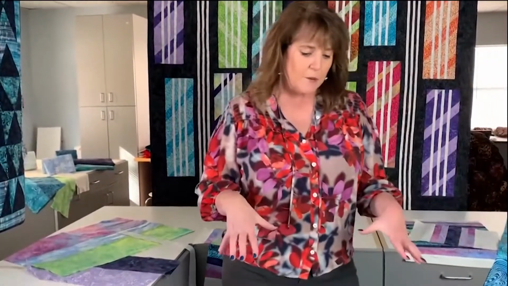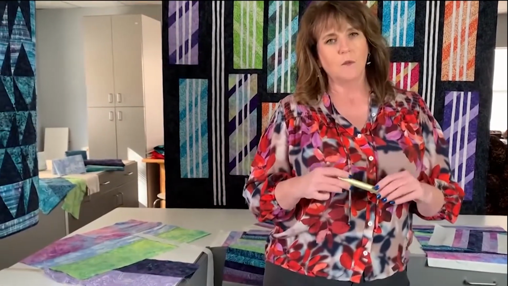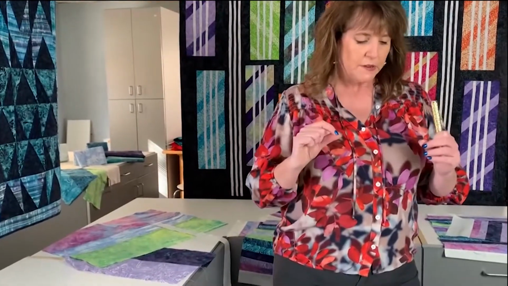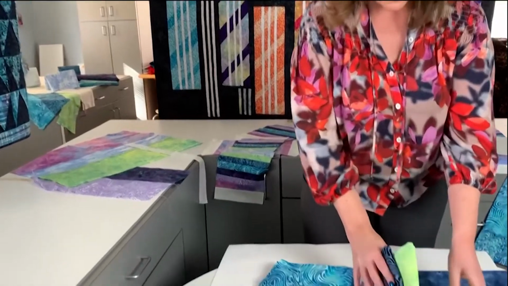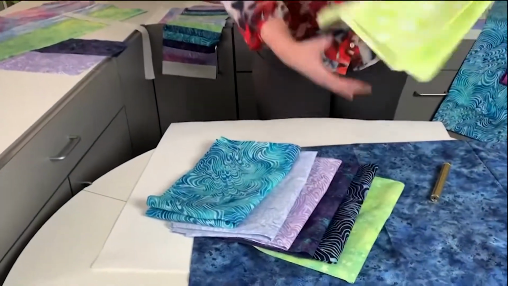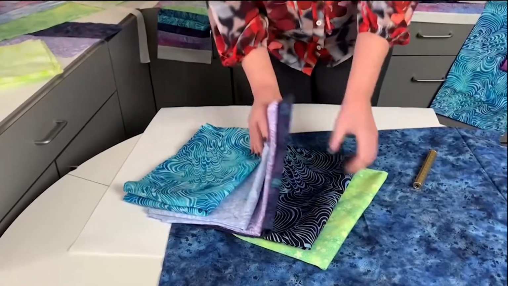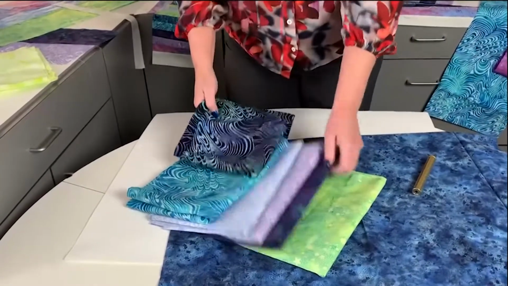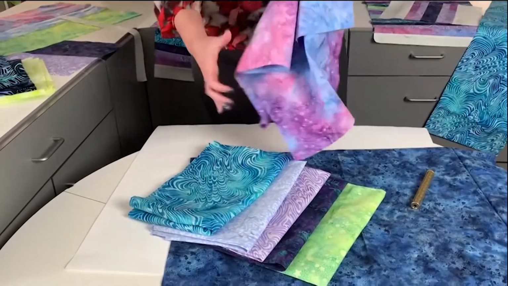So choosing your fabrics, I'm identifying a couple of things when I look through the Kaleidoscope tool of what may be a problem with my little bits of bargello, little piecing. So I think with this particular one right here, I'm going to remove this one because it's so very close to that one and set it aside. Maybe this one as well. I think maybe I'd like to put in this pink.